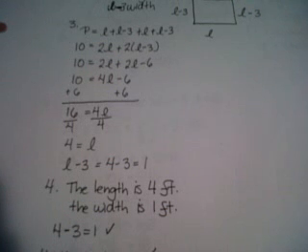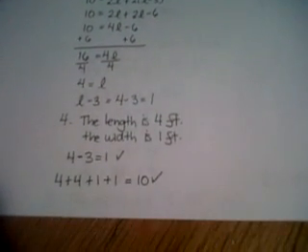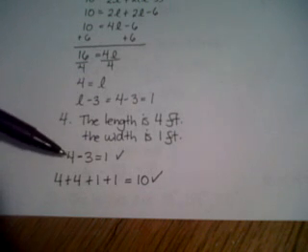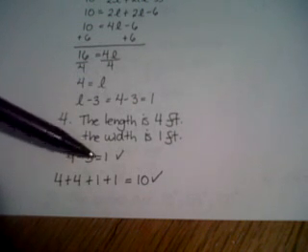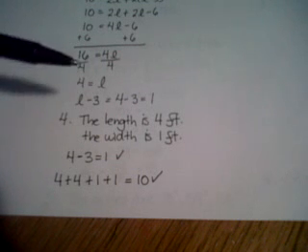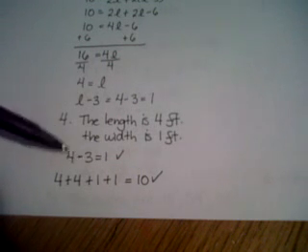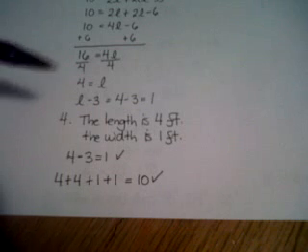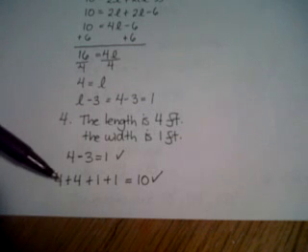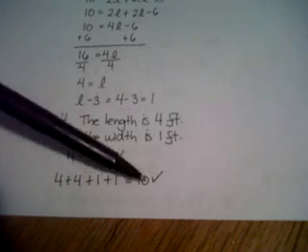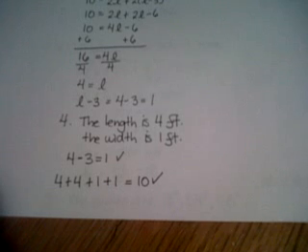Now I can't just say 4 and 1. If I say the length is 4 and the width is 1, that doesn't mean anything. 4 what? 1 what? So I need to write that out. So I know that the length is 4 feet, the width is 1 foot, and I can check my answer. 4 minus 3 is 1. That told us that the width of a rectangle is 3 feet less than the length. Well, that was true there. And let's see if the perimeter is 10. Well, that would mean 4 plus 4 plus 1 plus 1. Hey, that gave me 10.